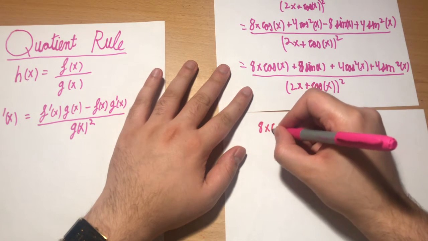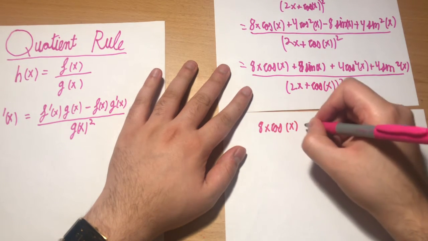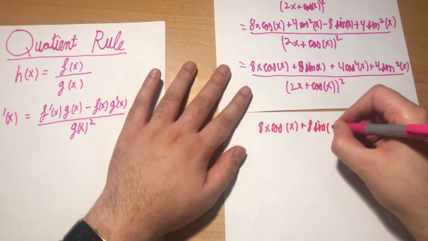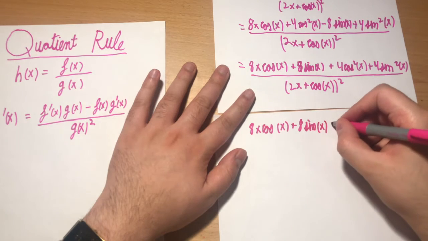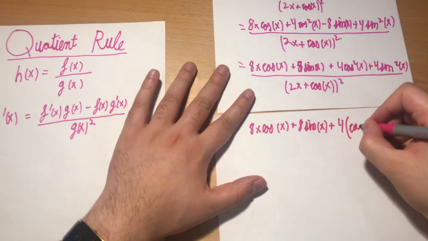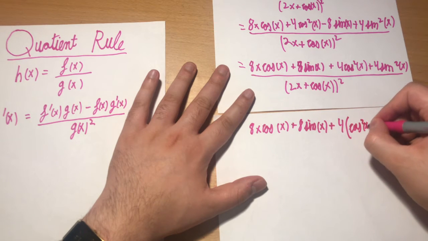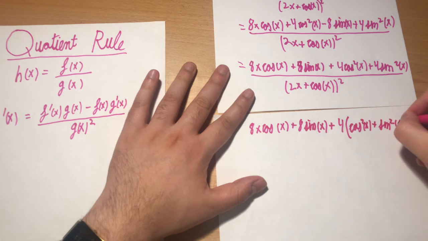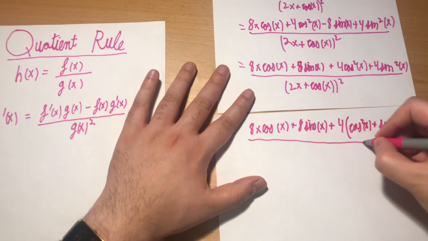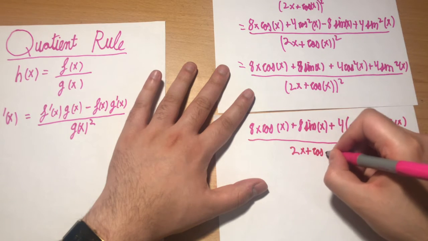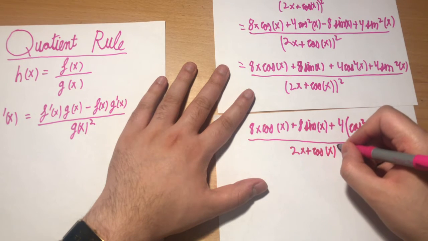Just 8x cosine x plus 8 sine x plus 4 times cosine squared x plus sine squared x over 2x plus cosine x.